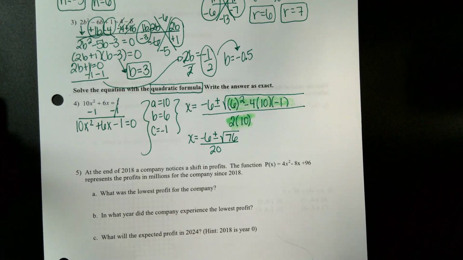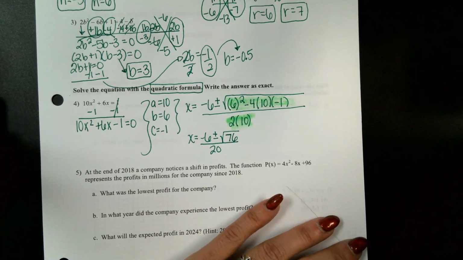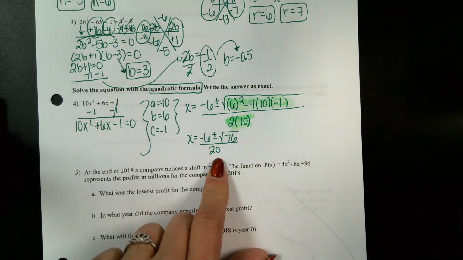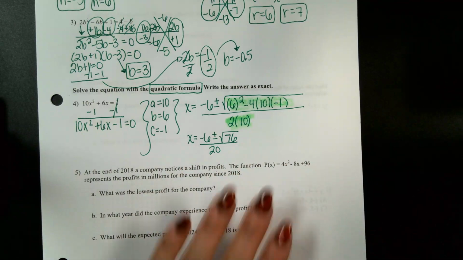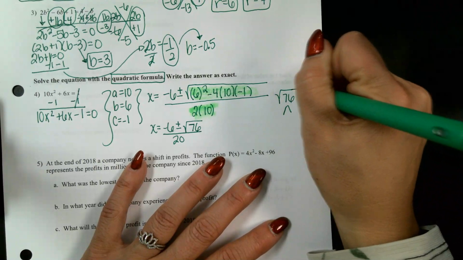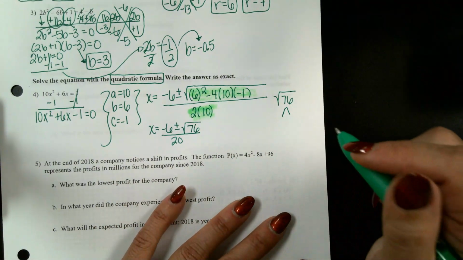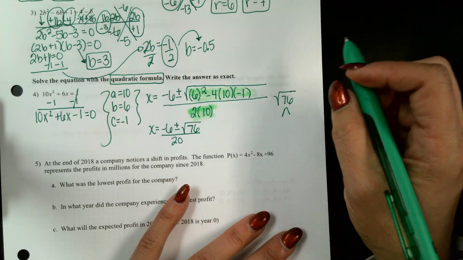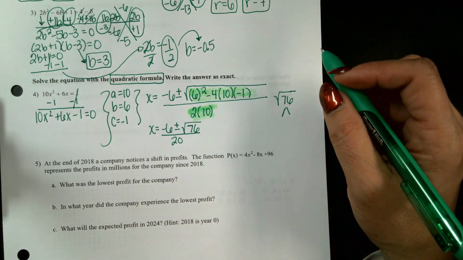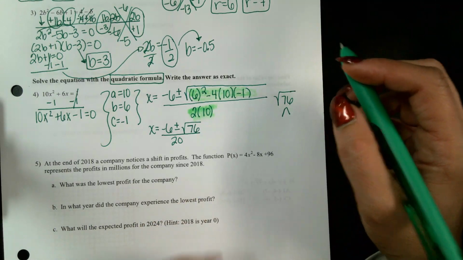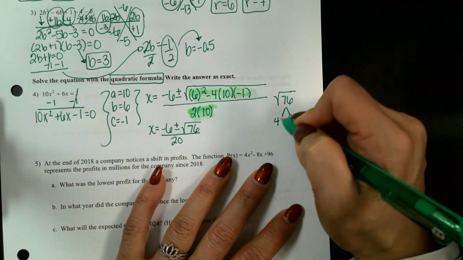Okay, if you looked at your factor sheet and 76 did not break down, then you would just leave it, and this would be your final answer, right? But there is a factor pair where one of them is a perfect square. Is it 4? 2 and 38. But 38 isn't a perfect square. So I used 2, 19, so it's 4 and 19.